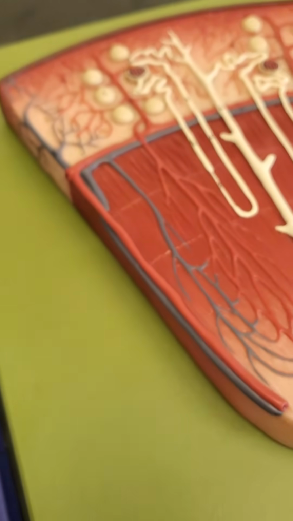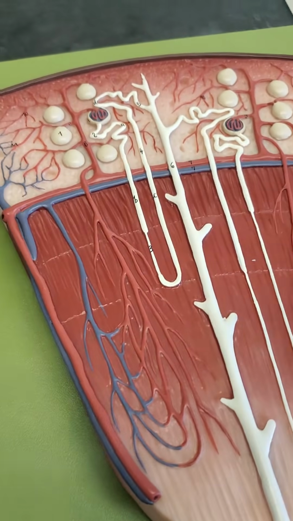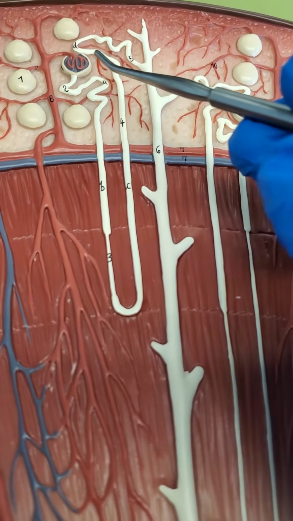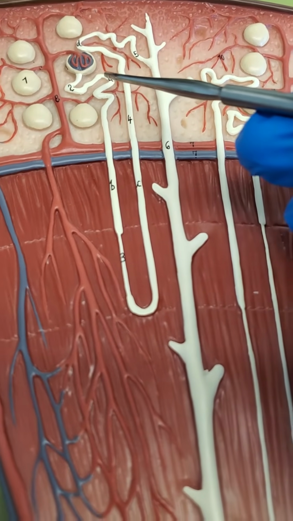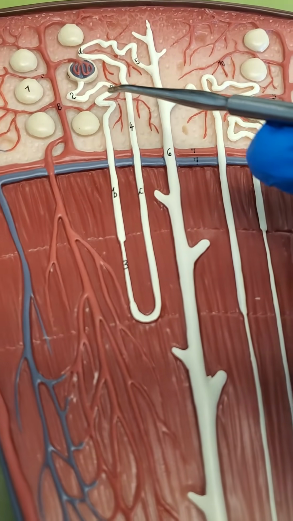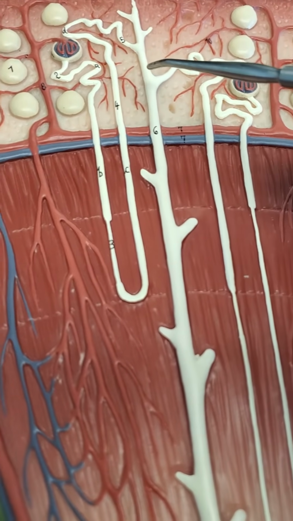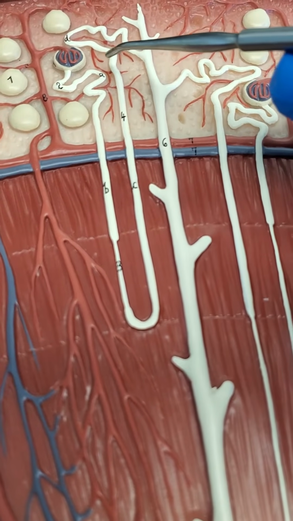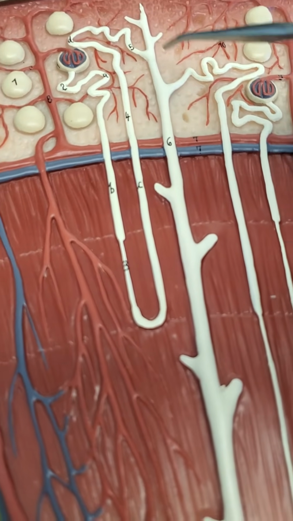Okay, so let's move back here to this nephron and talk about this a little bit more. As we'll cover in lecture and in the lab PowerPoint that will be posted, we're going to go over the structure and function of all the different components of the nephron. But just a quick recap: you can see that these all have numbers on them because we are asking you to identify these different structures.